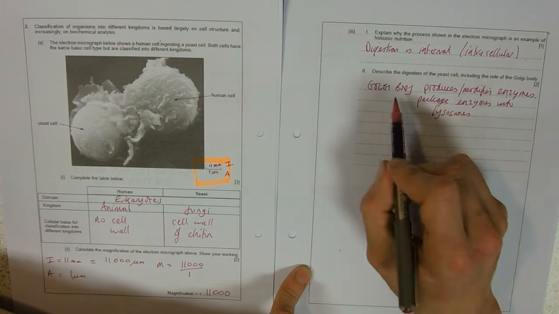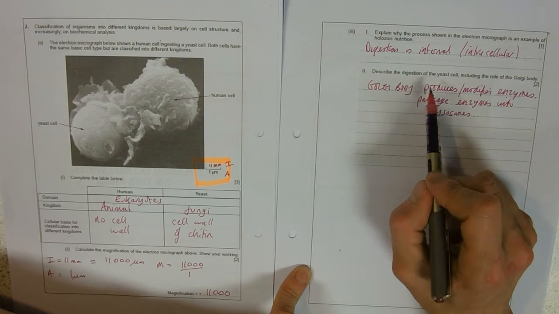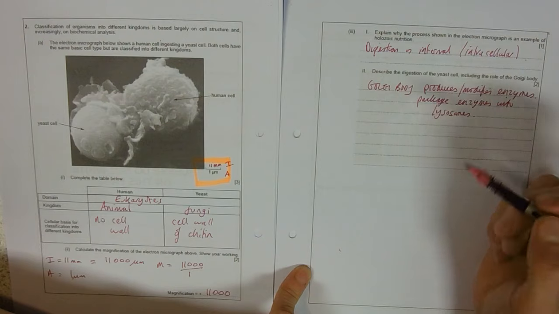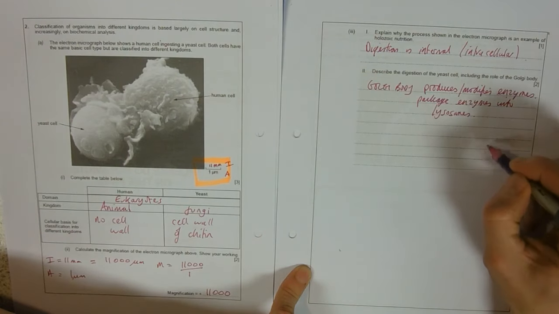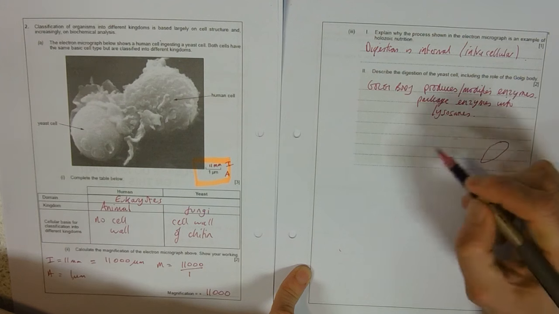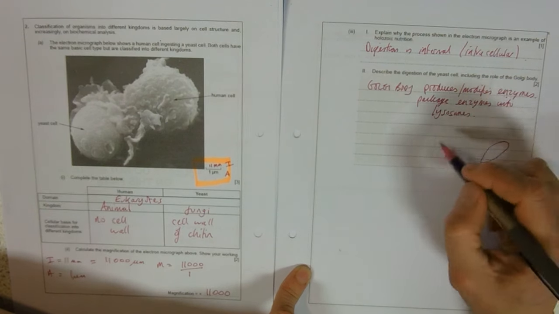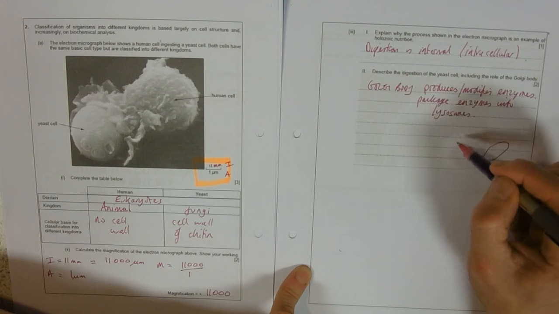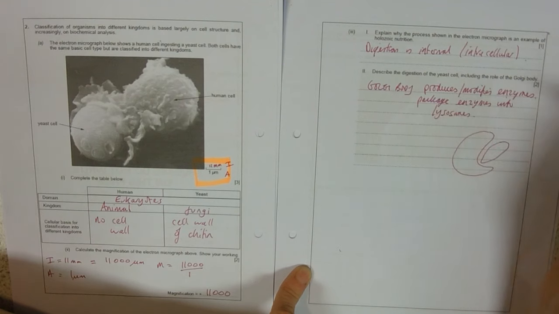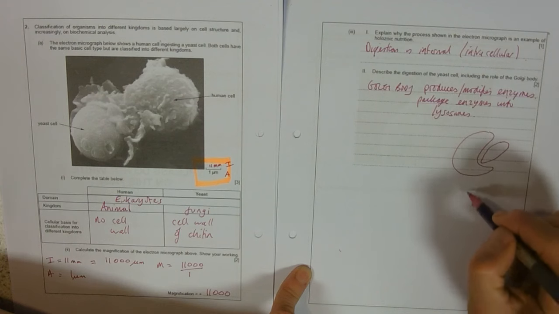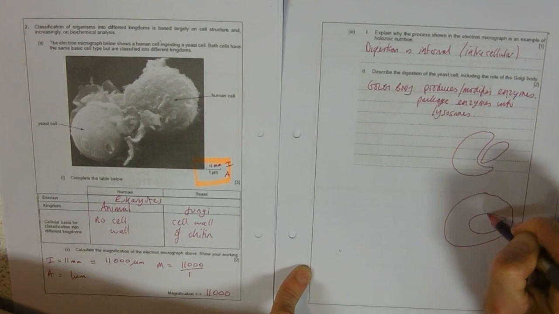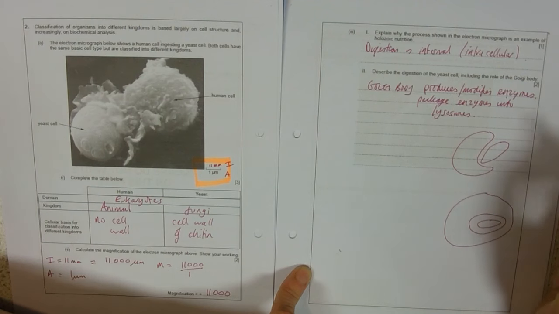Okay, so we've got Golgi is produced in lysosomes, and then we want the actual digestion. What's actually going to happen? So we'll have this yeast cell. This yeast cell has been engulfed by this body cell, and eventually it'll form a vesicle inside.